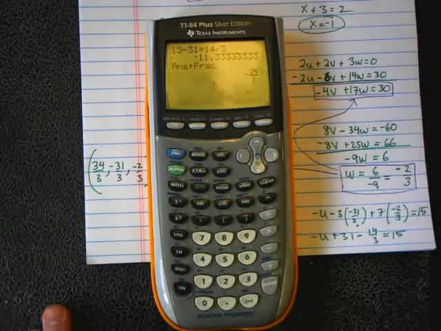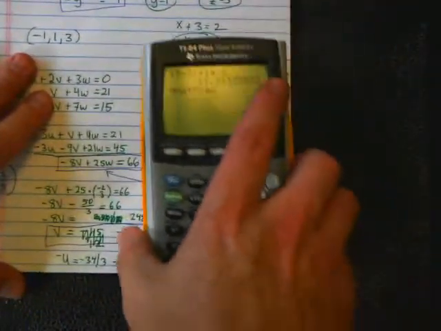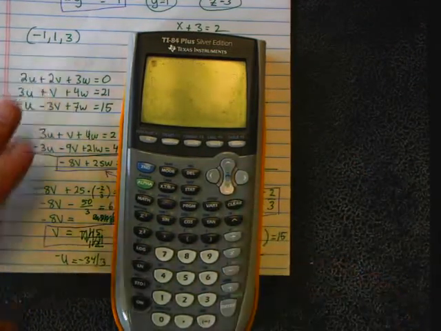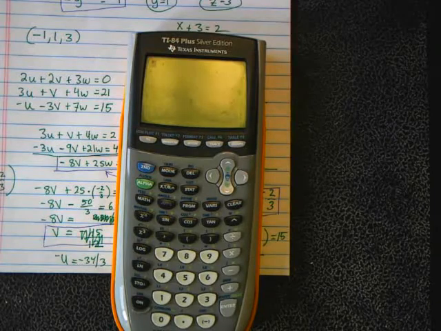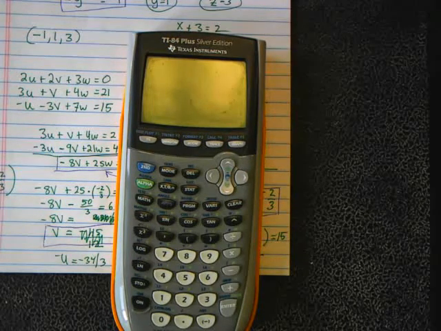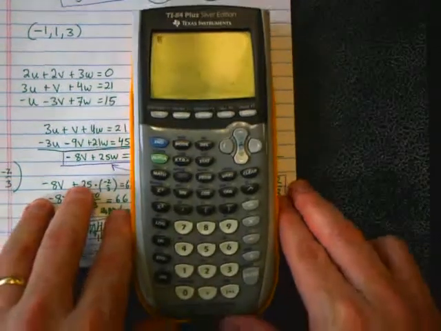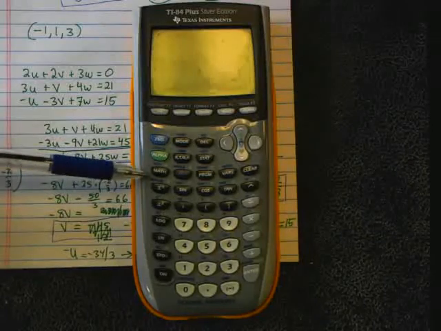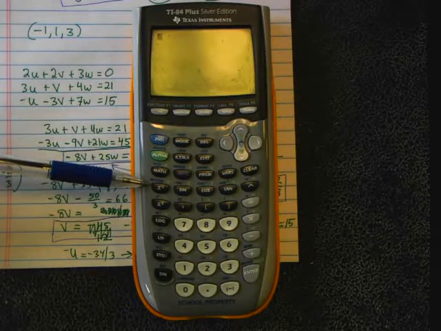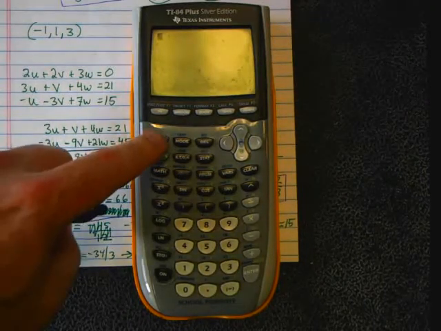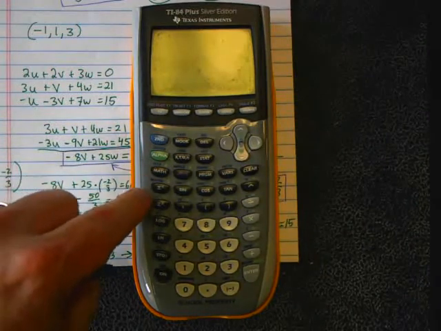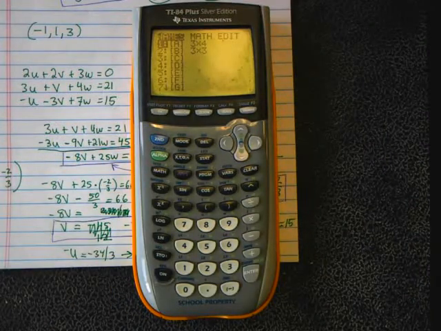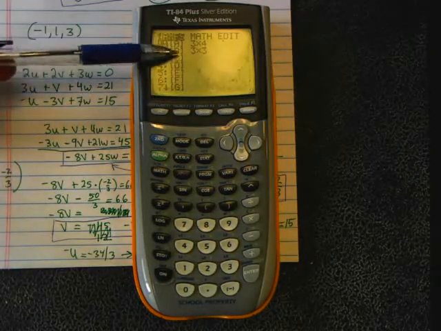Here's the good news. Your calculator is really good with numbers. So grab your calculator. Keep the buttons up there so you can see what I'm pushing. I'm going to push the button that says matrix. Second, matrix. Your calculator has a whole bunch of different matrices, A, B, C, D, E, F, G, and so on.